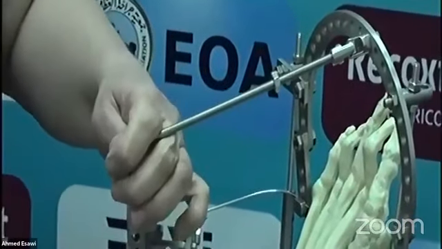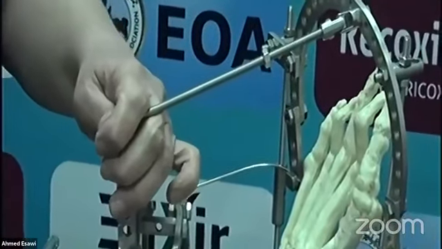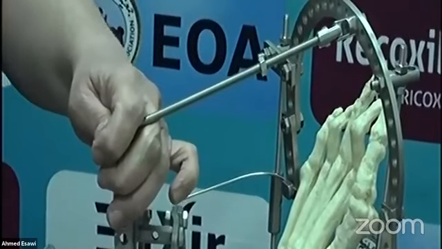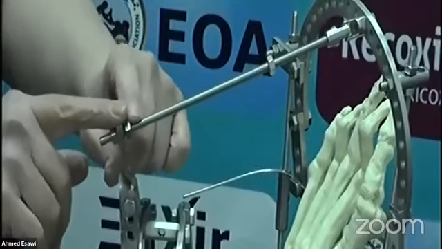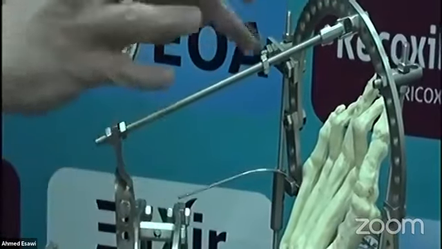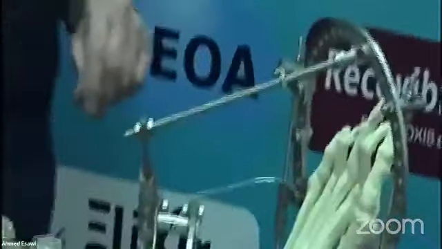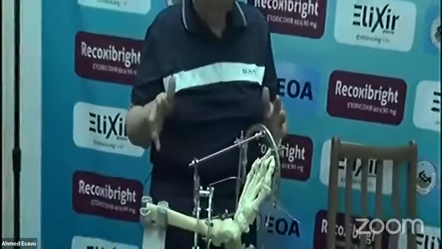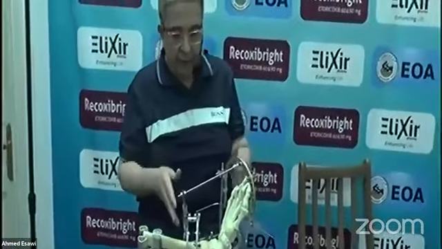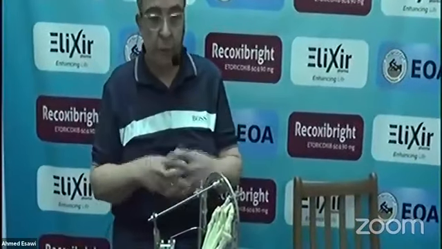Also there are what are called Teflon nuts; it's better to use more Teflon nuts for this construct of the frame of the foot, and that's all. This is how to apply the frame, a frame for joint distraction only, with a technique which is very useful there. Thank you very much.